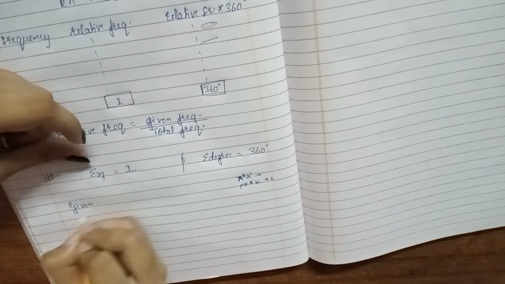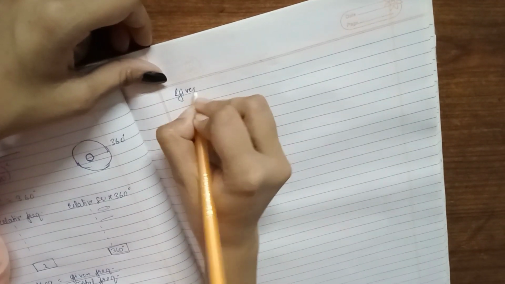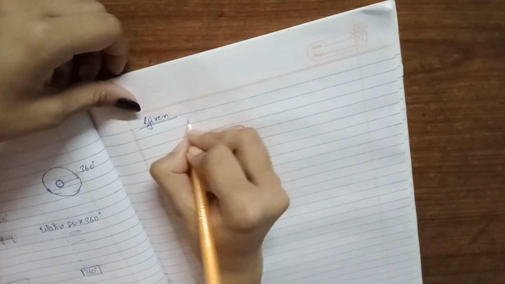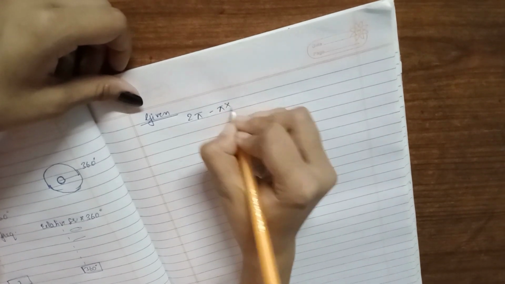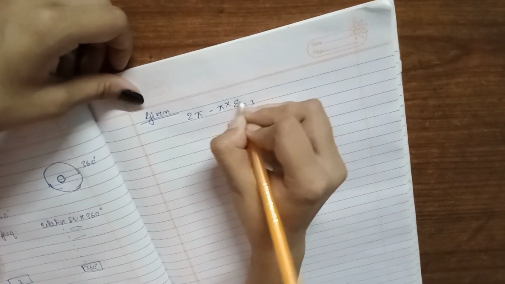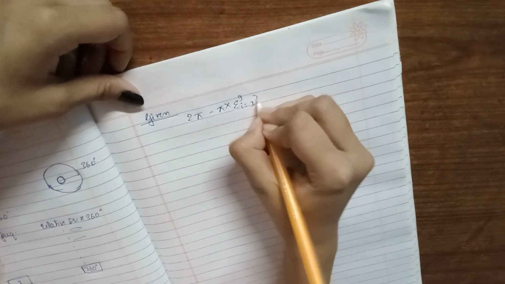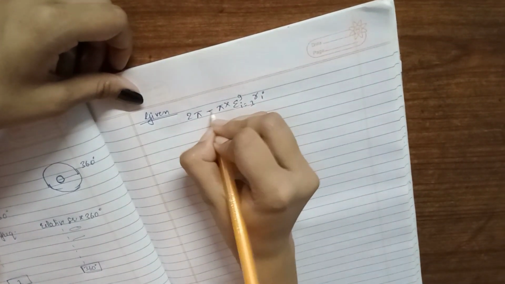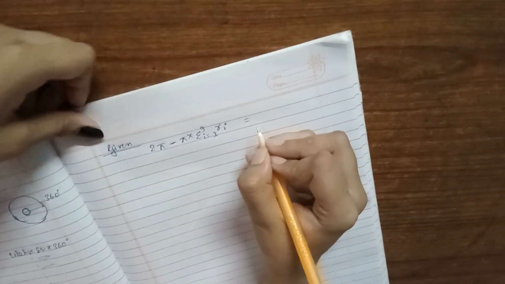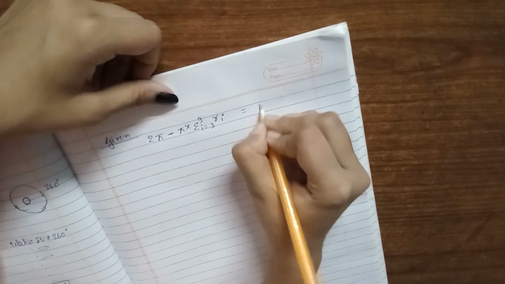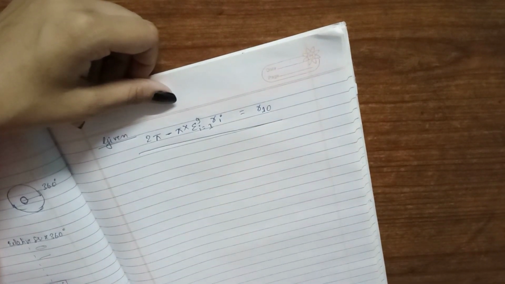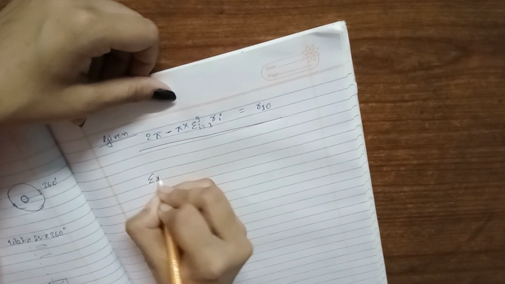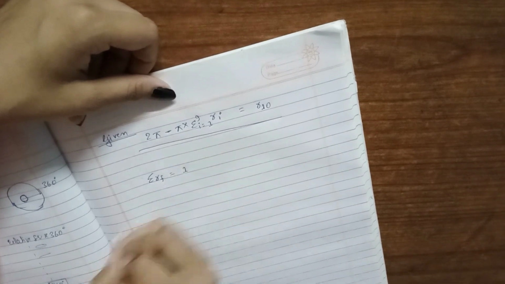Now it is given in the question that using this 2 pi minus pi times the summation up to the 9th relative frequency, he had calculated the 10th relative frequency. Likewise, he calculated the 10th relative frequency, and we know that the summation of the relative frequencies results in 1.